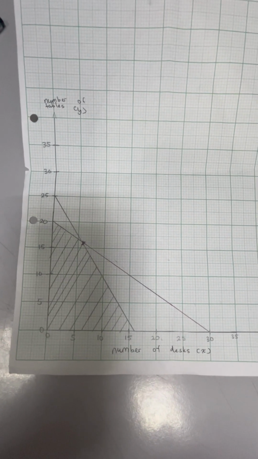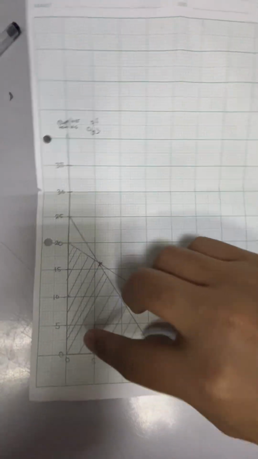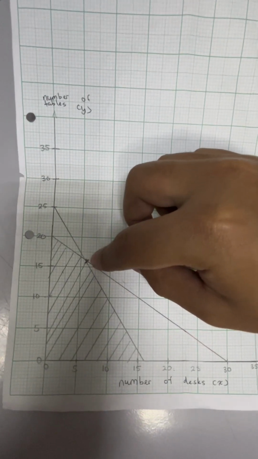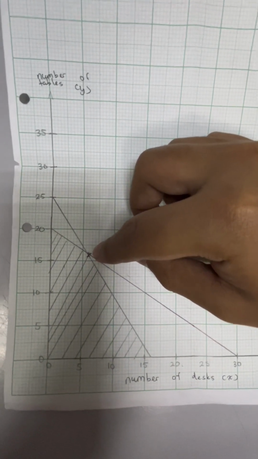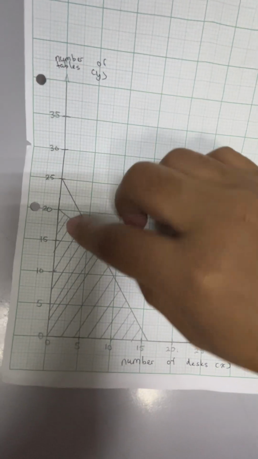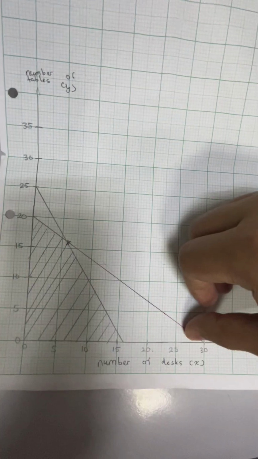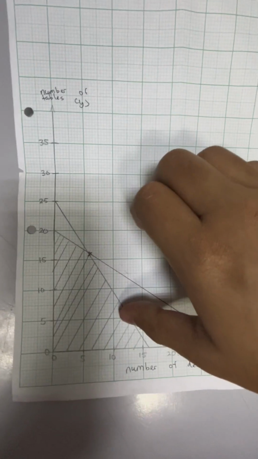So this is my graph. You can see the x-axis, which is our number of desks, and the y-axis, which is the number of tables. Here is our optimal point, which is (6, 16): 6 desks and 16 tables. And this is the feasible region. From here to here is our labor line, and the other line is our material line.